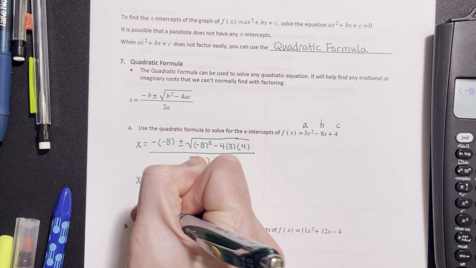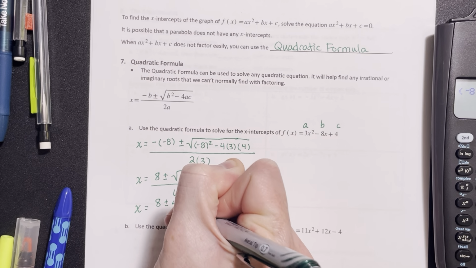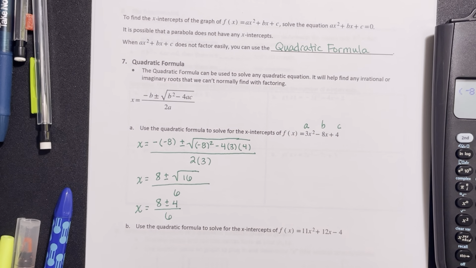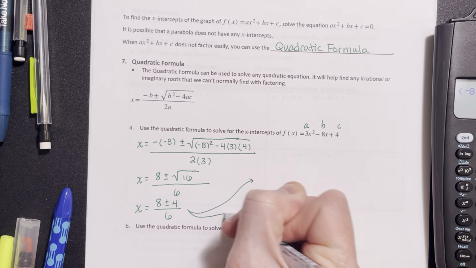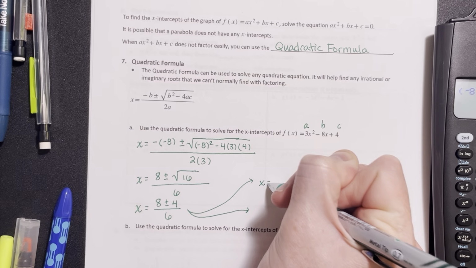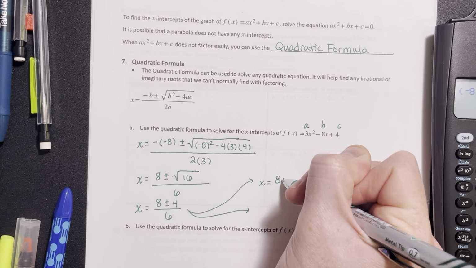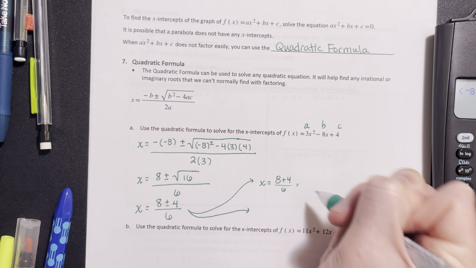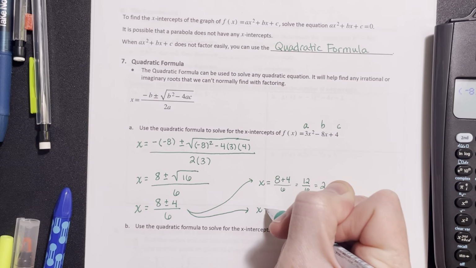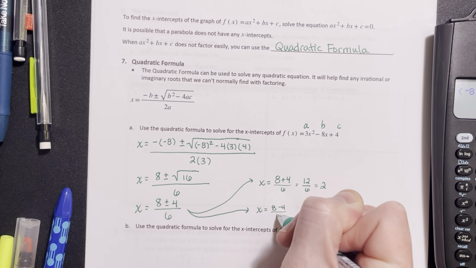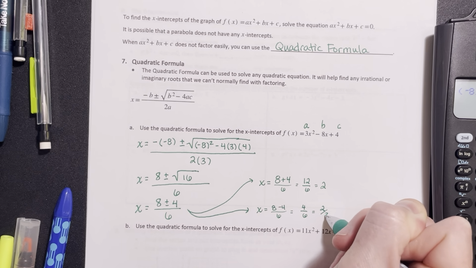Luckily, the square root of 16 is nice. So we have 8 plus or minus 4 over 6. That does give us two values because we have a plus and a minus. I'm going to work this over here because I'm running out of room. This would say x equals 8 plus 4 divided by 6. That's 12 divided by 6, so 2. And then we have 8 minus 4 divided by 6, which is 4/6, and that reduces to 2/3.